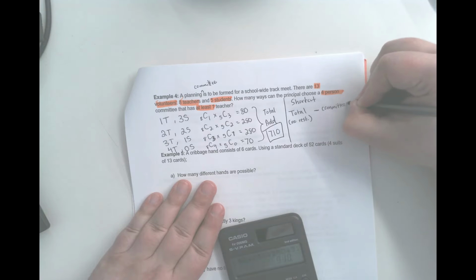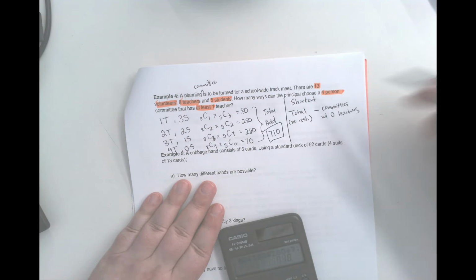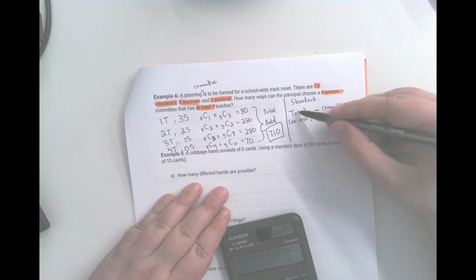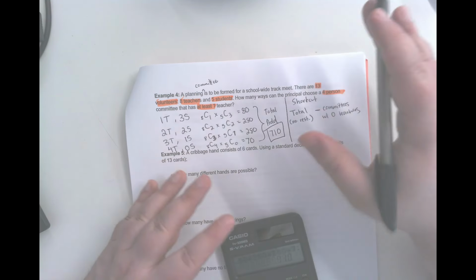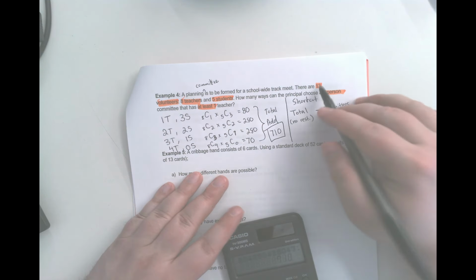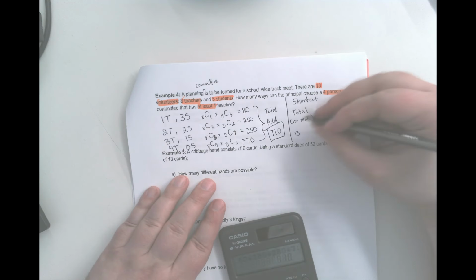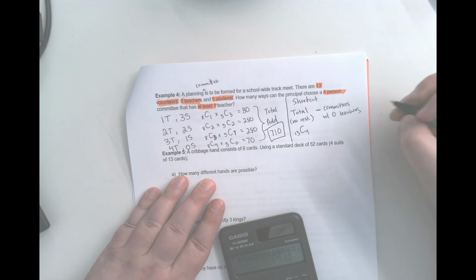Because when we subtract that, we're going to be left with all the options from the total that have at least one teacher from it. So when we do this calculation, the total number of committees, if we're just not restricting anything, well, there are 13 people in total, and we want to choose 4 of them.